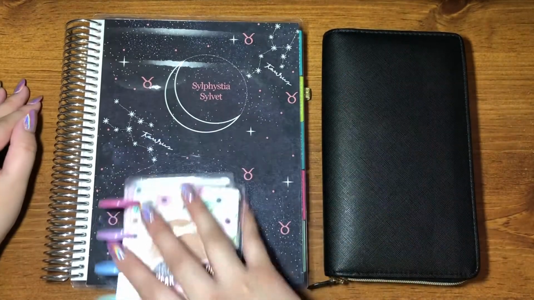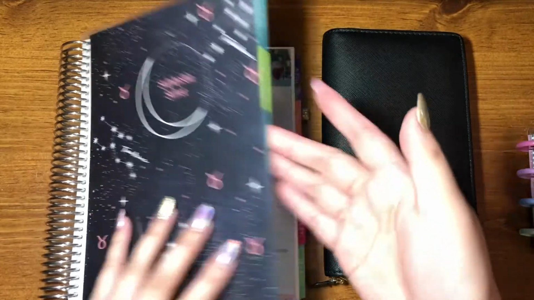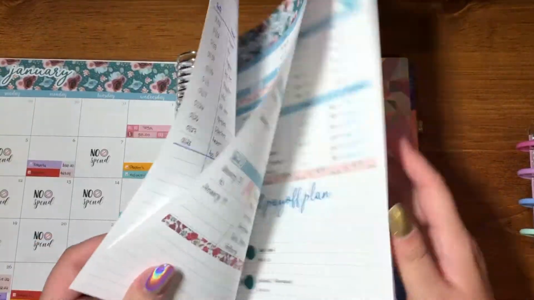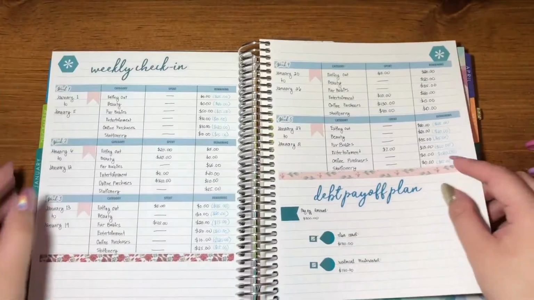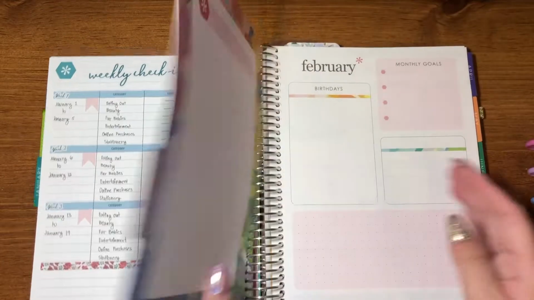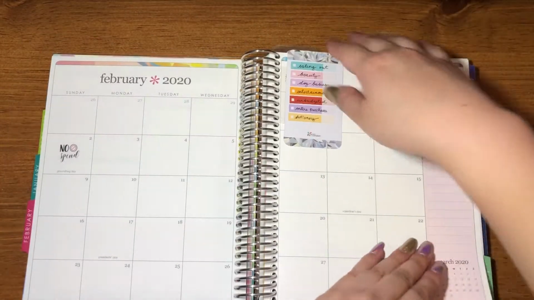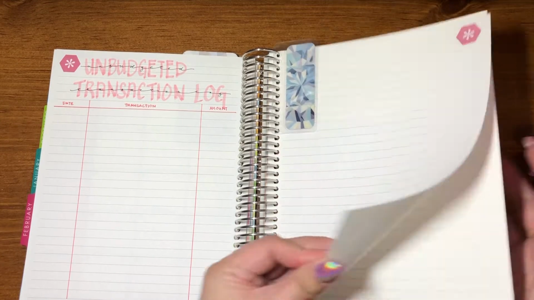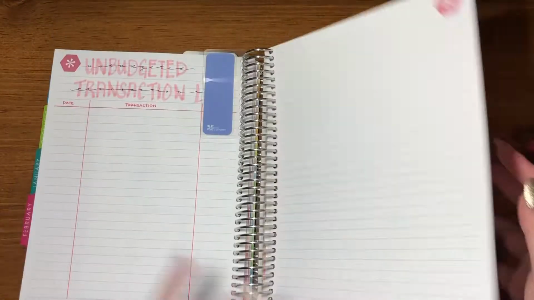Yeah, I'll basically show you. This is an example for January. If you've seen my previous weekly check-ins, I won't be doing this portion for February for now because, as you can see, other than my unbudgeted transaction log, which I've done, I have no spreads, like literally no spreads.